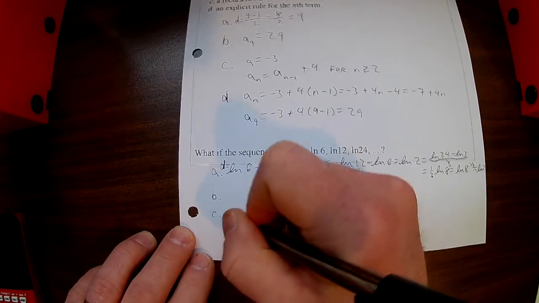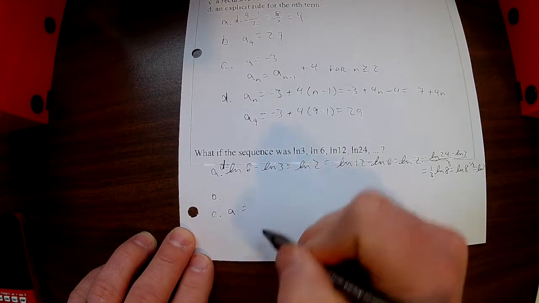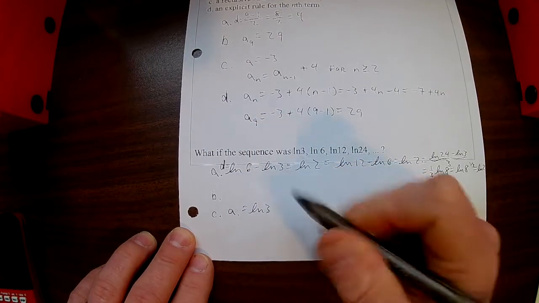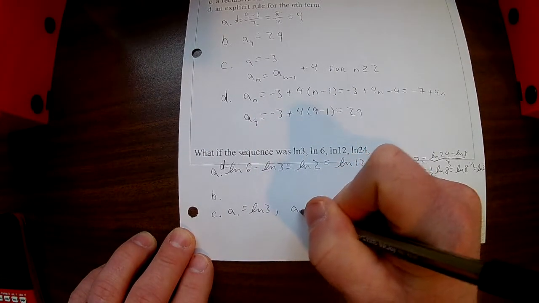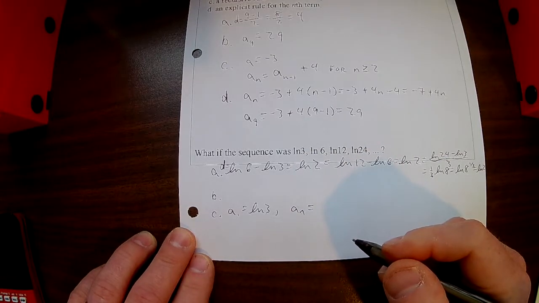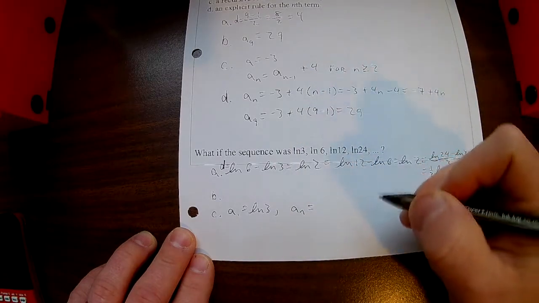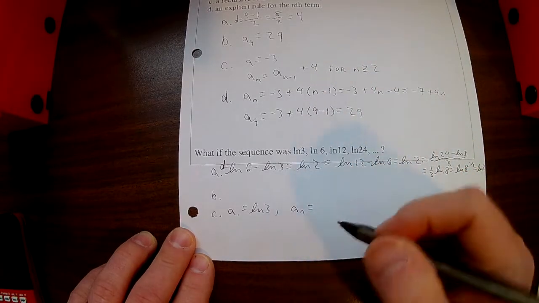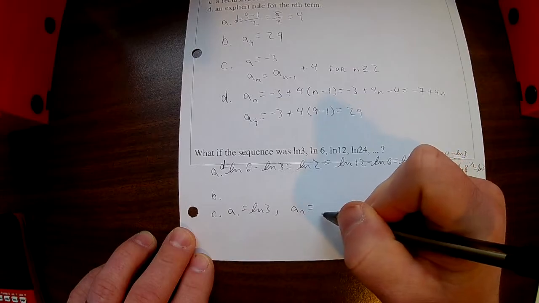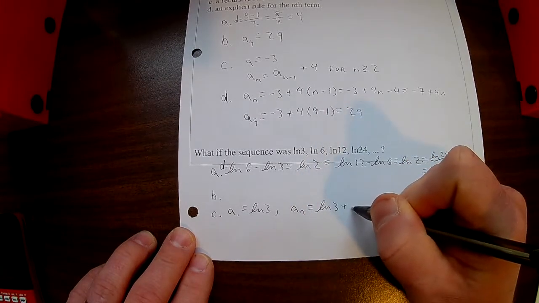So for part C, I've got my A sub 1 is equal to ln of 3. A sub n is going to be equal to... I gotta fix something here in a minute.